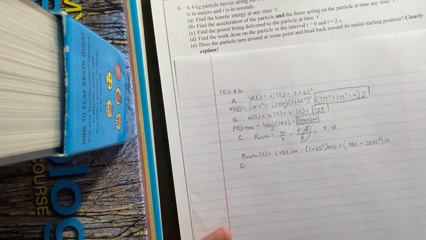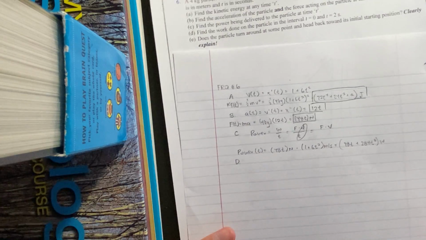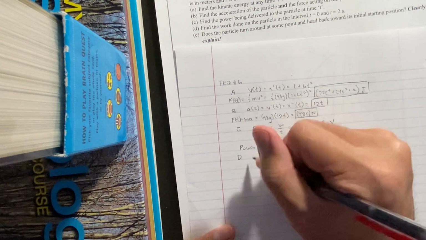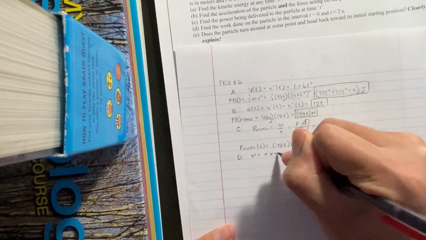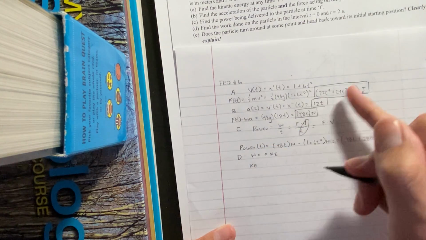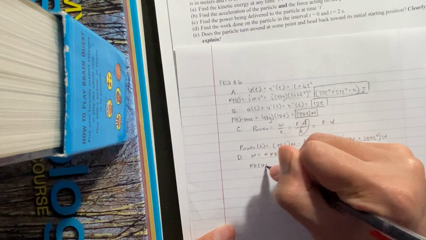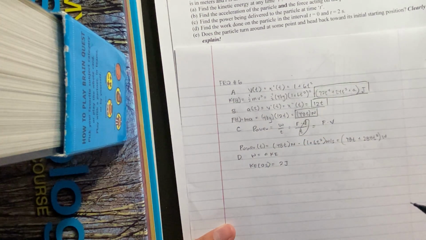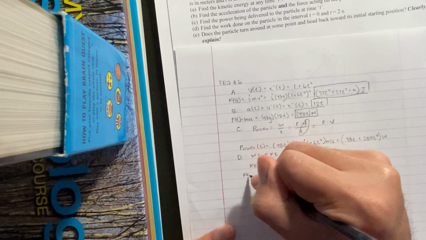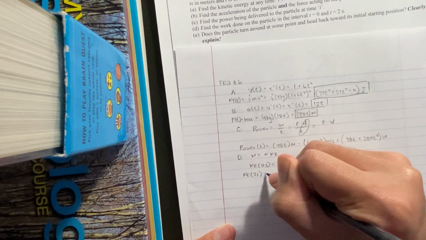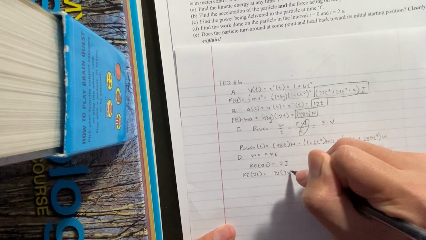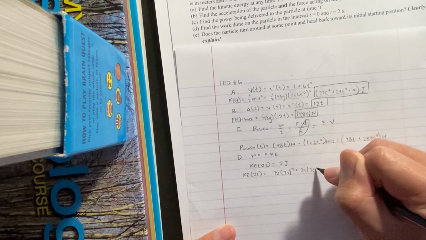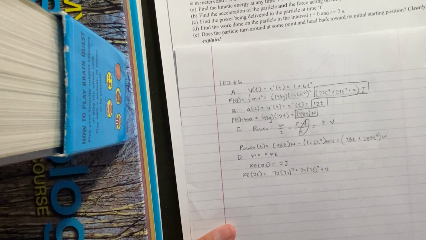Part D asks us to find the work done on the particle in the interval t equals 0 to t equals 2. We know that work is change in KE. Using our functions that we derived, KE at 0 seconds, when you plug in 0, is going to give you 2 joules. And then KE at 2 seconds equals 72(2)^4 plus 24(2)^2 plus 2.